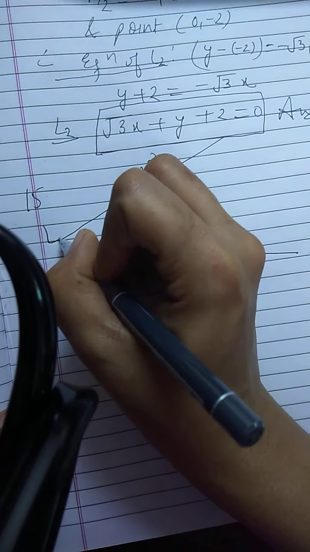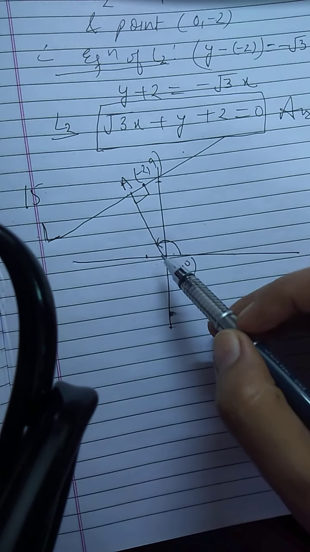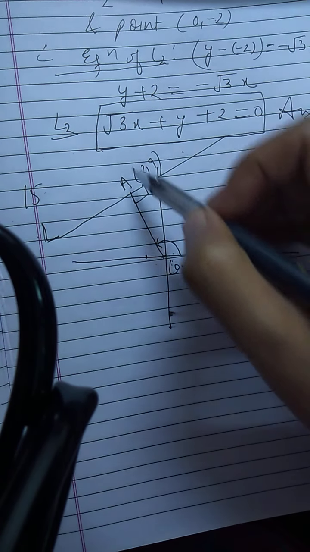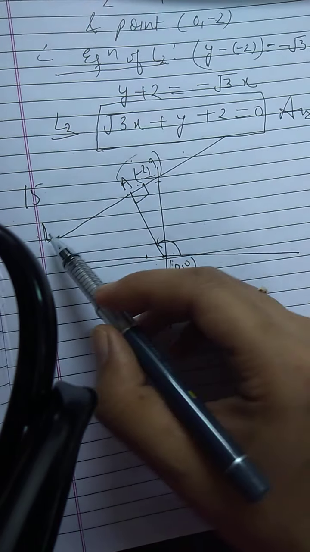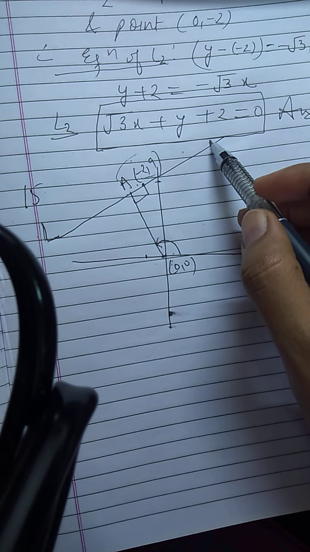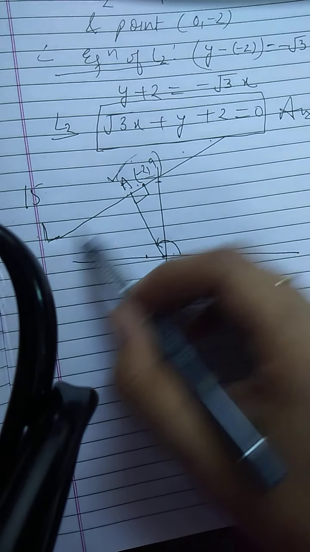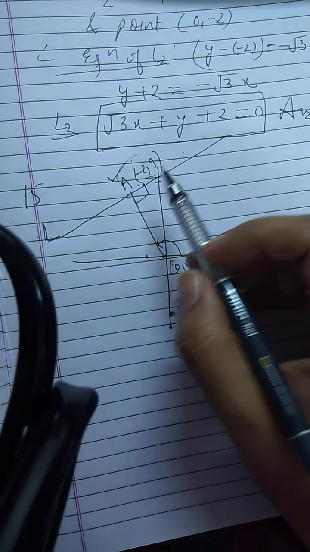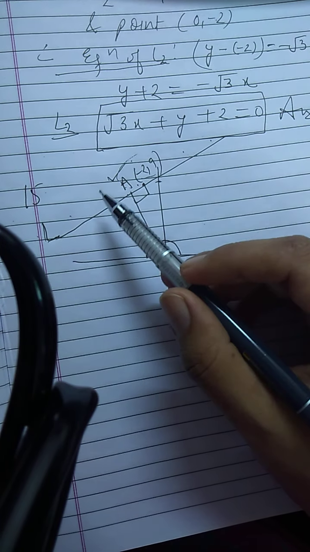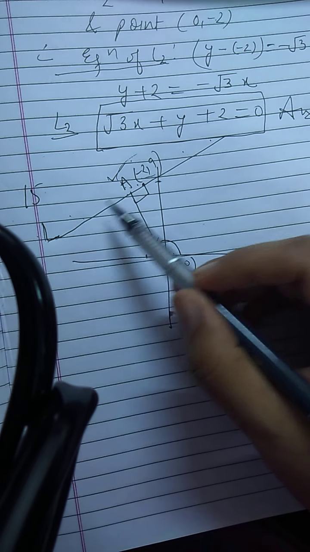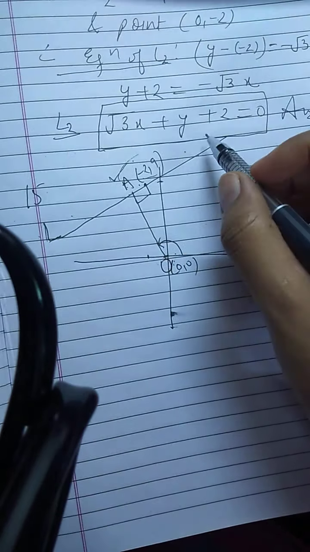This is the line L. We know one point A through which line L is passing. Second, if I can calculate the slope of line L, I will be able to write down the equation of L. Now OA, if O is the origin, OA is perpendicular to L.